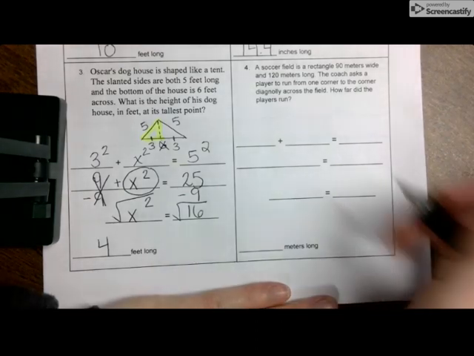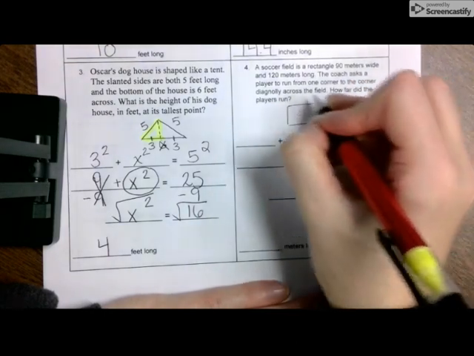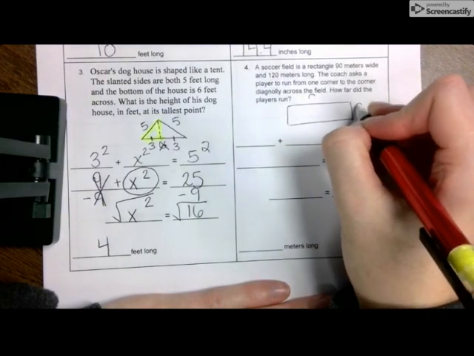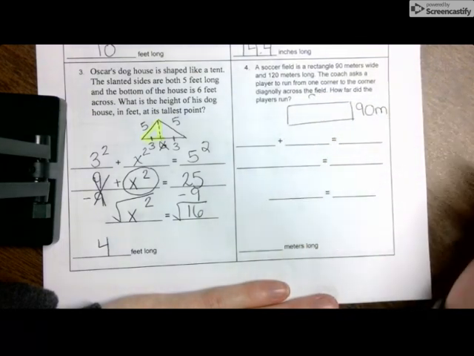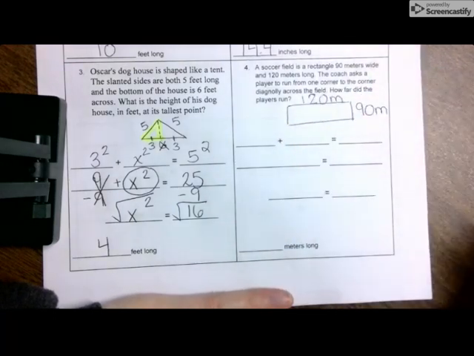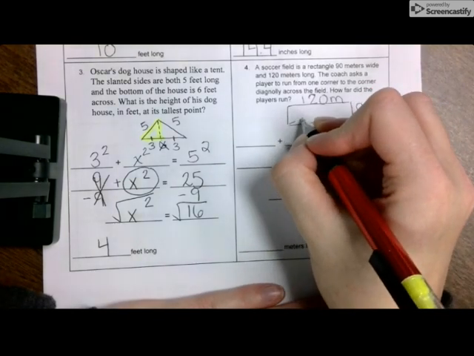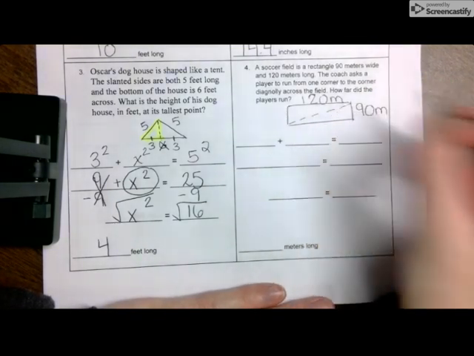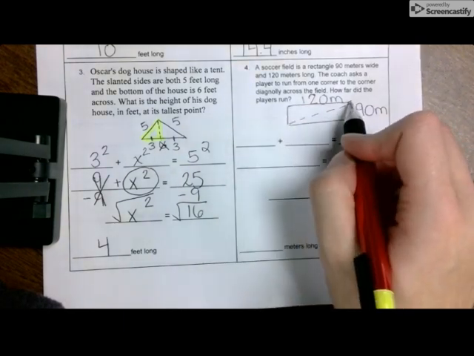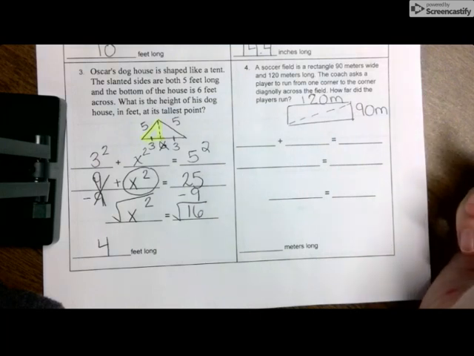All right. A soccer field is a rectangle measuring 90 meters wide and 120 meters long. The coach asks a player, so somebody did something silly, and they have to run from one diagonal to the other. So from one corner to the other. Then it says, how far did the players run?